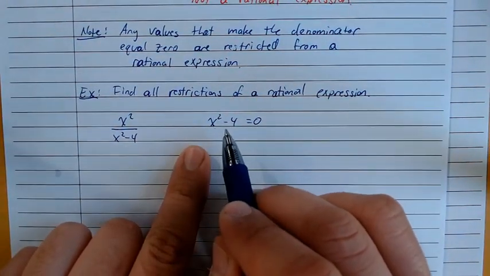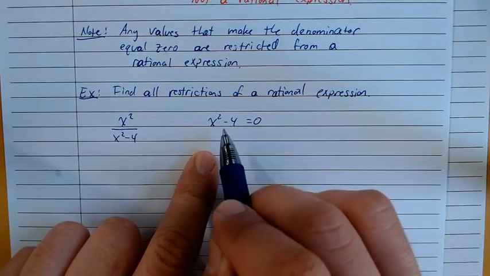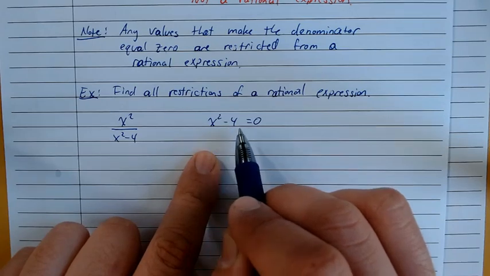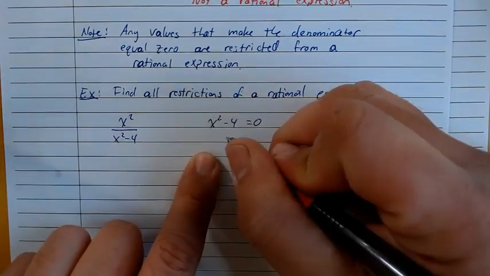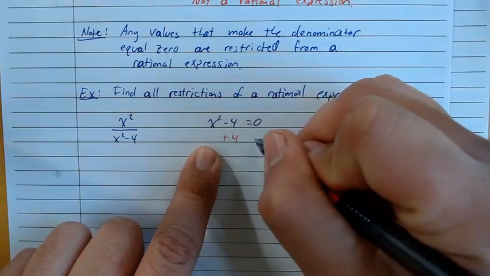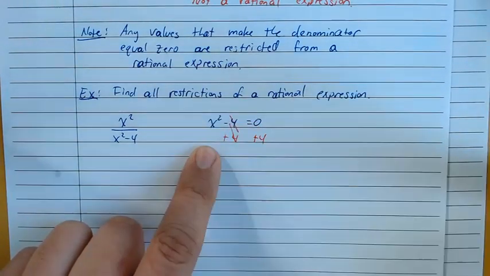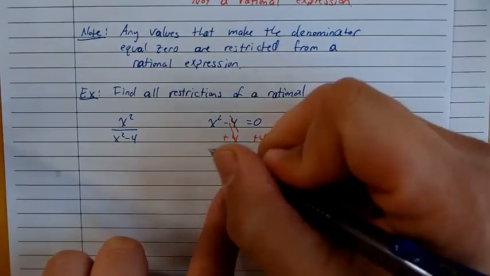All right, so let's see. x squared minus 4 is equal to 0. Here I can go ahead and add 4 to both sides. And so there we go. I'm solving for x. It's going to give me x squared equals positive 4.